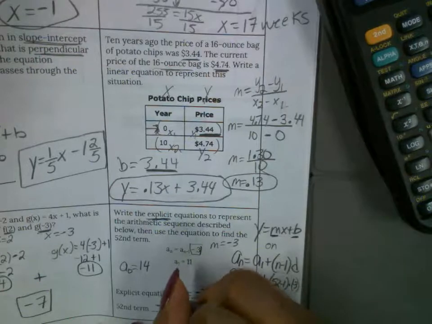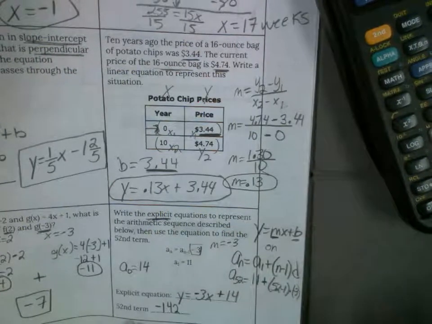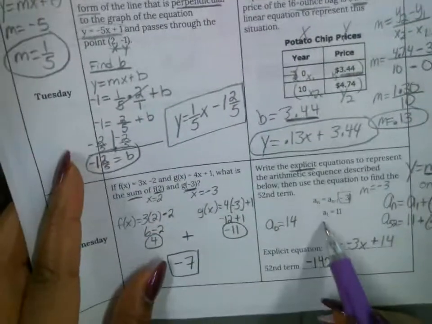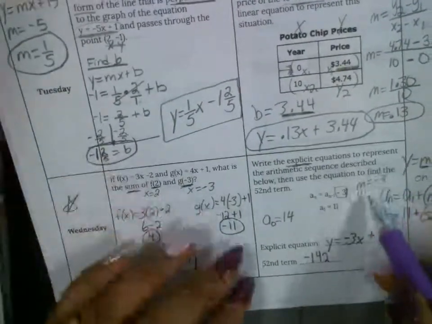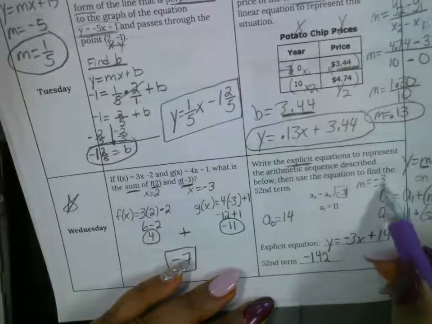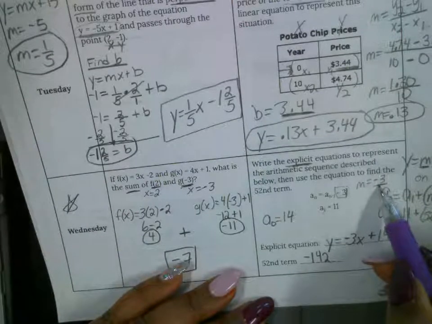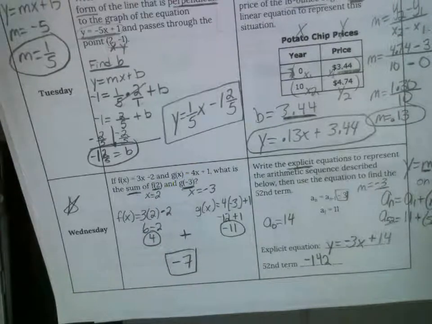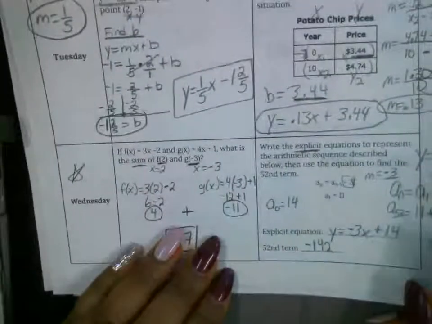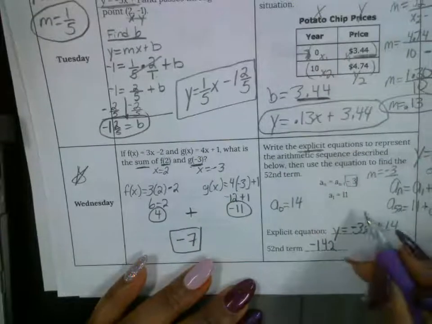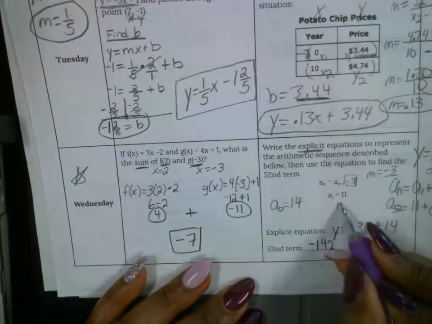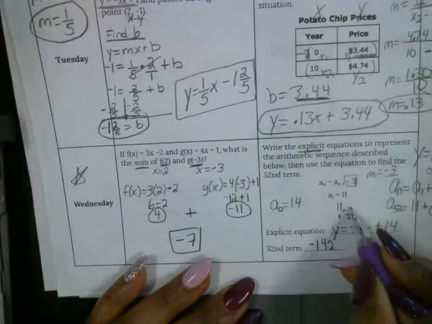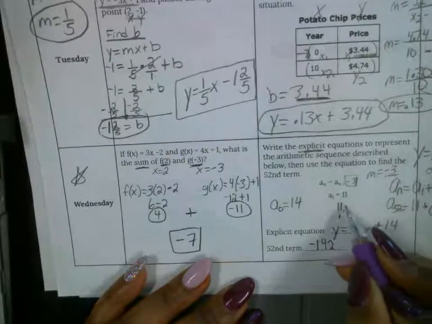I'm confused how you got 14. Oh, okay. This is the first number in the list. To get other numbers in the list, you subtract 3. Correct? Does that make sense to you? All right. Okay. So you're subtracting 3 to get to the next number. So what's the next number? This is the first number. What would be the second number? Minus 3.